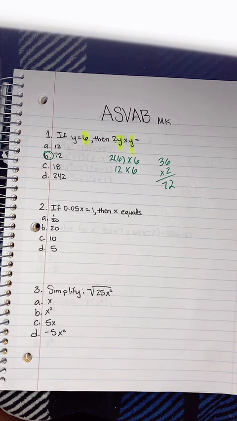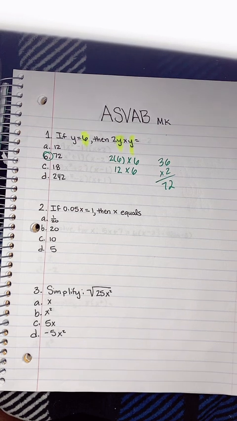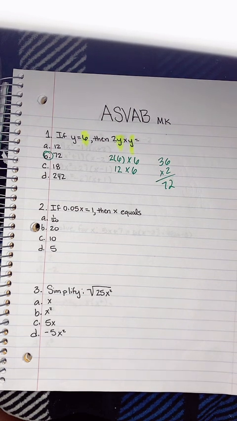Is this the assessment to get into the armed forces? Yes. This is the ASVAB. Yep. To get into the military. Great question.